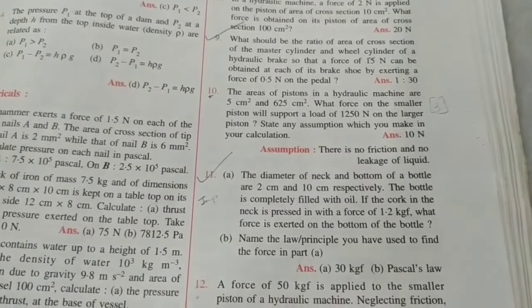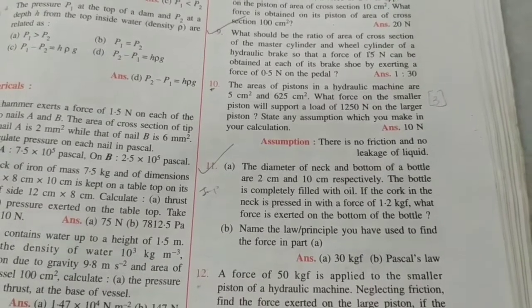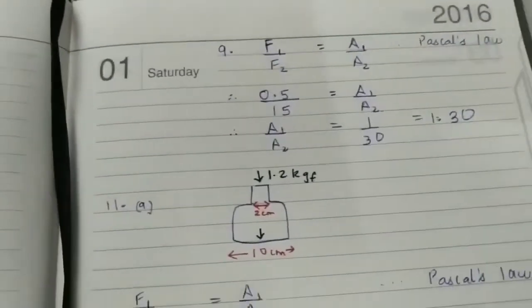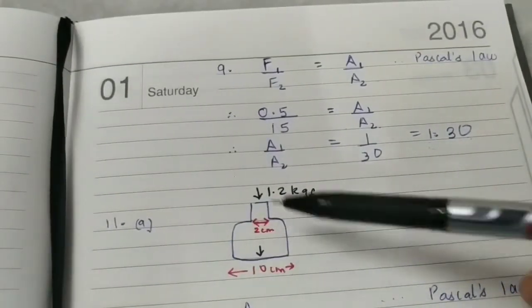Next, the 11th sum. Read the question. The diameter of the neck and bottom of a bottle is given 2 centimeters and 10 centimeters respectively. It's filled with oil, and the cork on top is pressed with a force. What's the force at the bottom of the bottle? So it's better to draw a diagram to understand this sum. So the neck's diameter is 2 centimeters and the bottom's diameter is 10 centimeters. There's a cork out here.